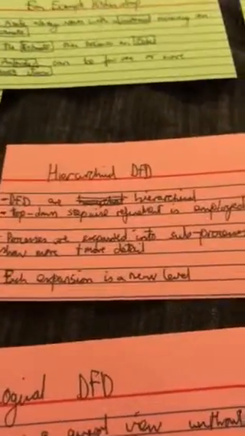So basically no S's on the end, which I lost marks for sadly on my thing, which I shouldn't have.